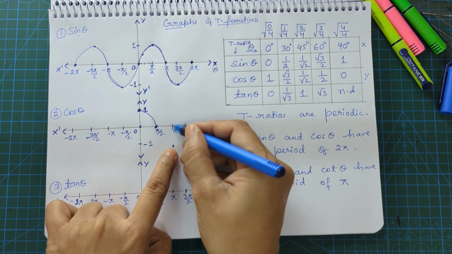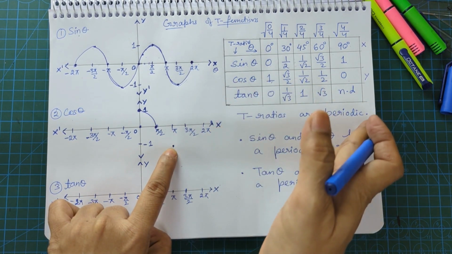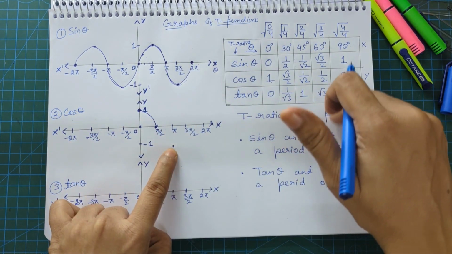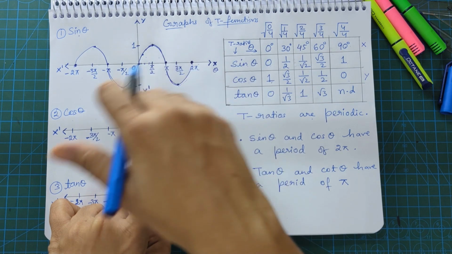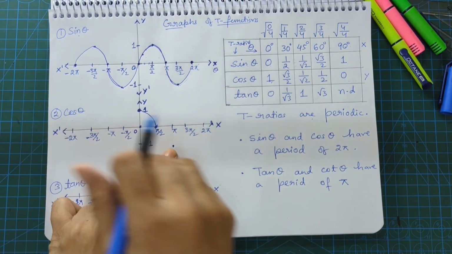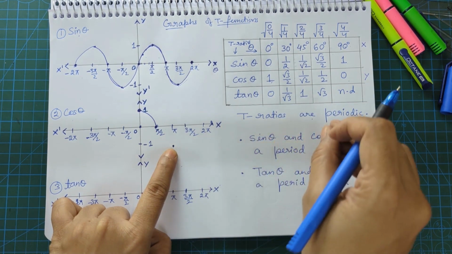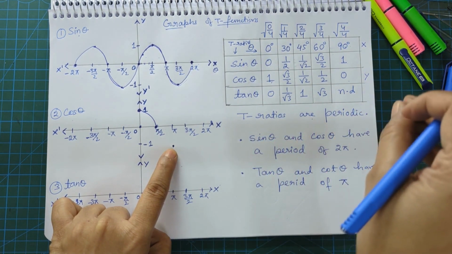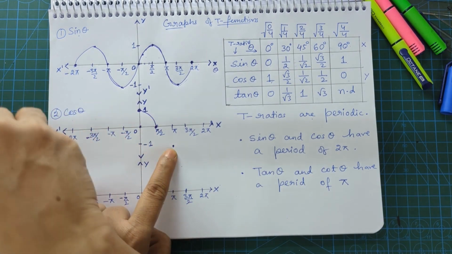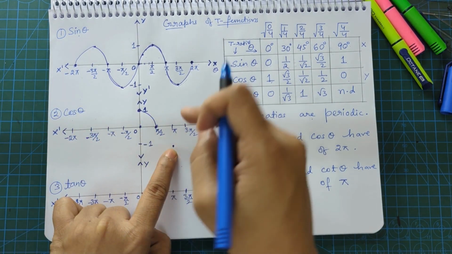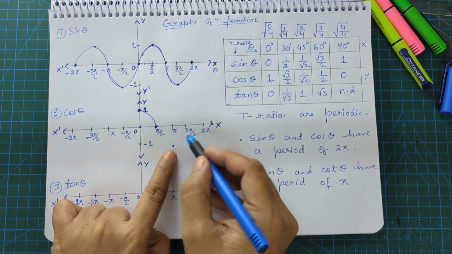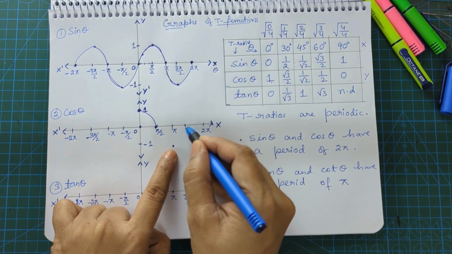At pi, because cos 0 is 1, cos pi is minus 1. Cos 2 pi is 1, cos 3 pi is minus 1. Means cos of even multiples of pi is 1, cos of odd multiples of pi is minus 1. Cos of odd multiples of pi by 2 is 0. So at odd multiples of pi by 2, this is 0.